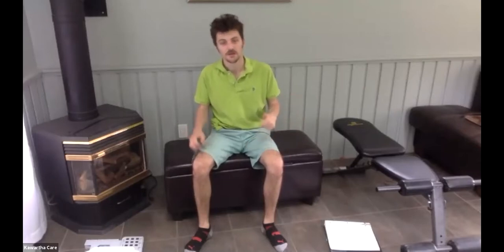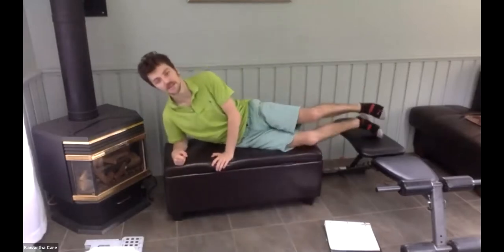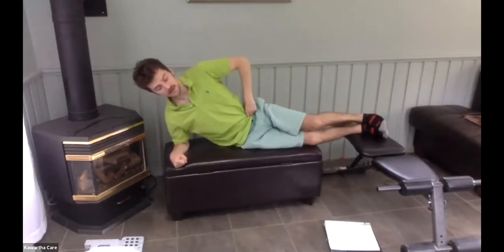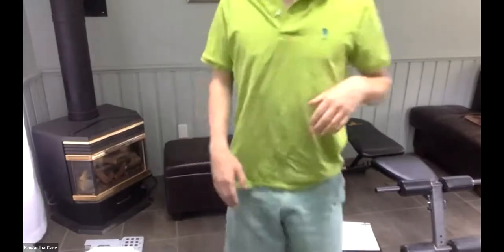And then if you want to add even more difficulty than holding it longer, you can eventually work your way up to, I'm not sure if I'll be able to do this from here, but having your legs straight out and lifting yourself like this. And that just adds a whole other level of difficulty. But if you're finding the 15 seconds just a little too much for you, that's fine. Just do what you're comfortable with, and you can just work your way up and slowly increase the difficulty over time.